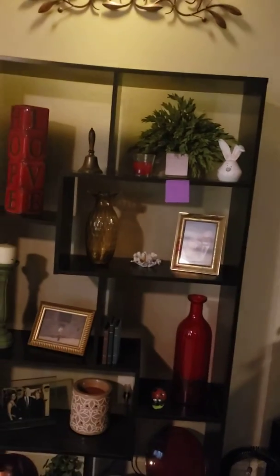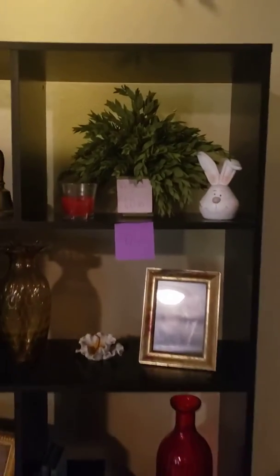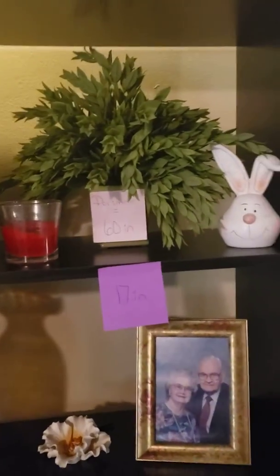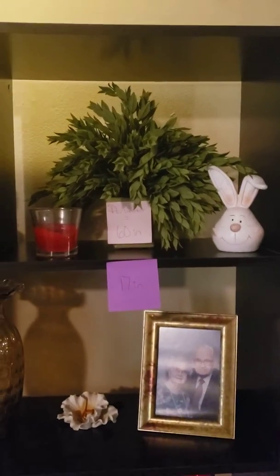So now we will walk into the living room where we have a bookshelf. And of course, Easter bunnies. Can you tell they are everywhere? I might be obsessed with Easter bunnies.